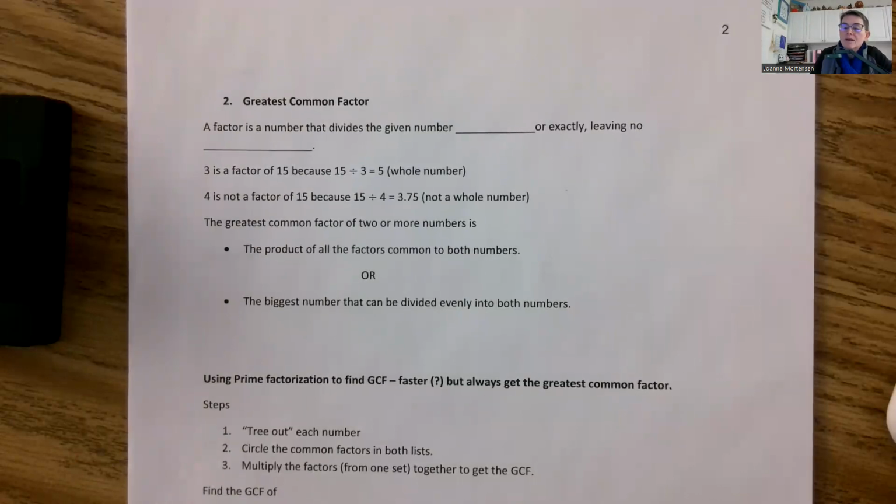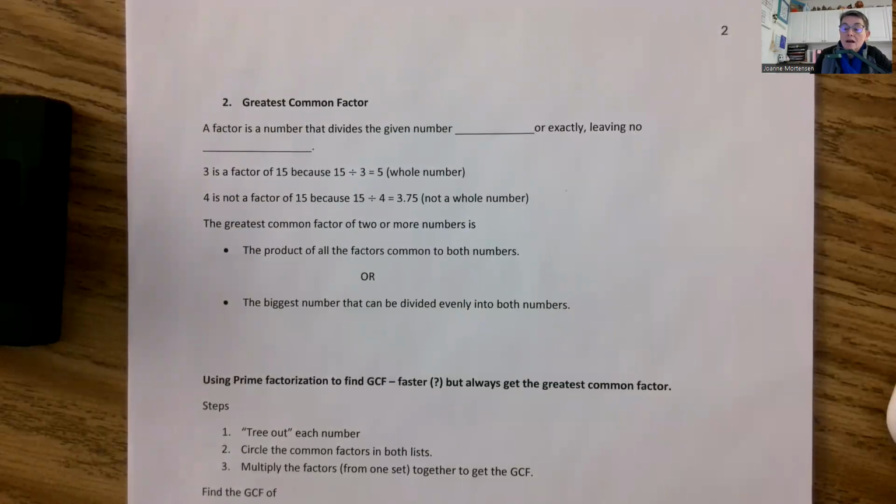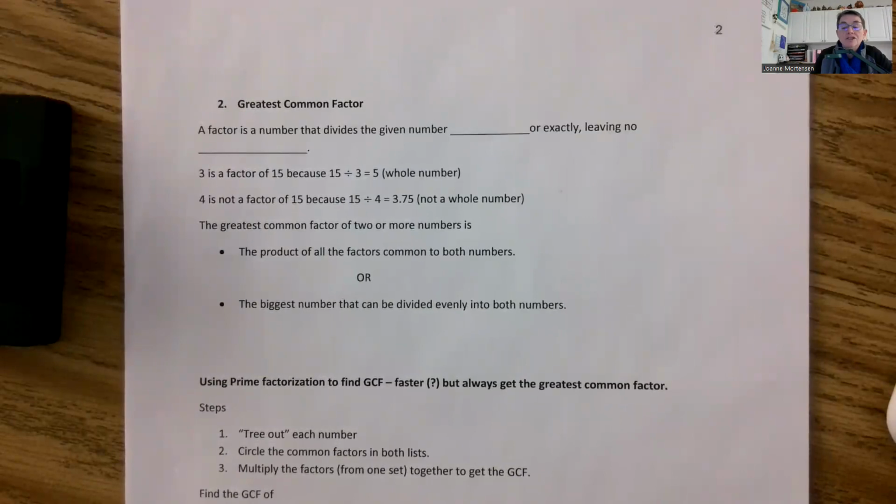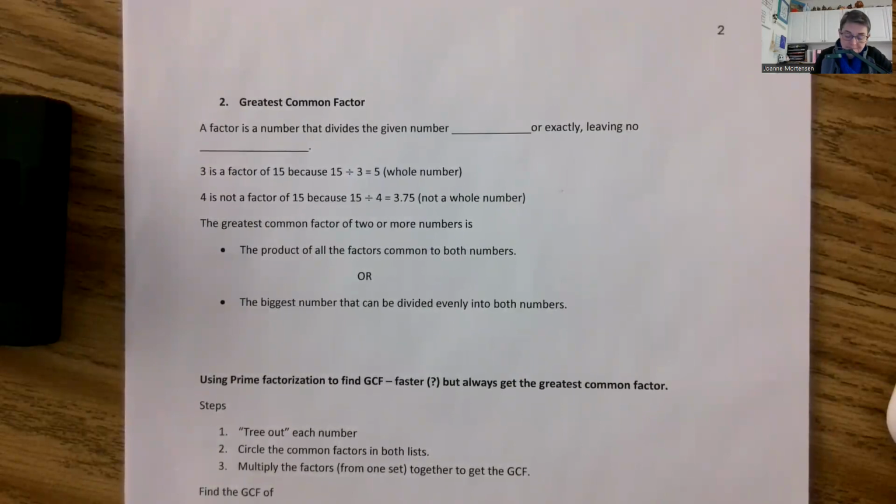Today we're going to talk about the greatest common factor. If you have not watched the first video and you do not know how to do prime factorization, just stop now, go back and watch the first one, because otherwise this isn't going to make any sense. We're going to talk about factors first, and then greatest common factor, and we're going to use prime factorization to do it. It's really pretty easy. Not really fast, but pretty easy nonetheless.